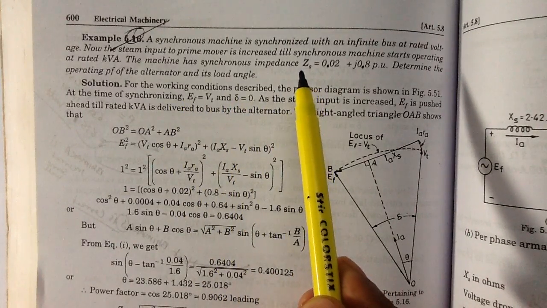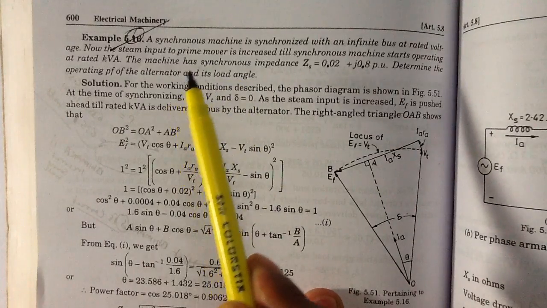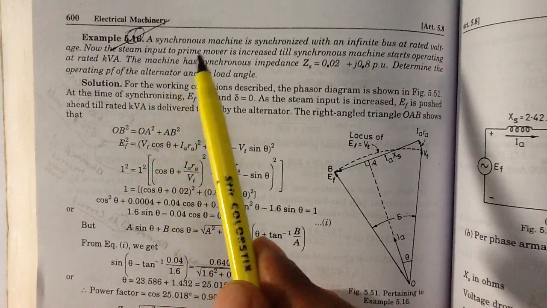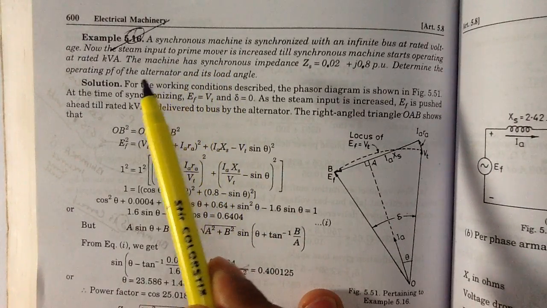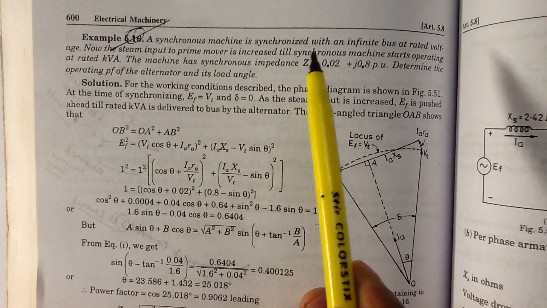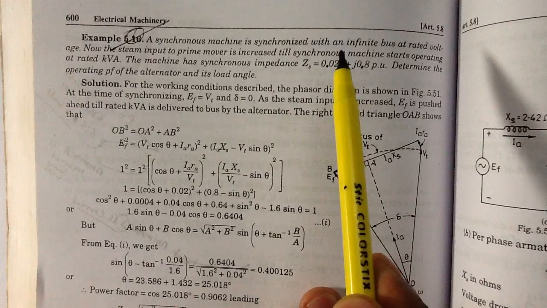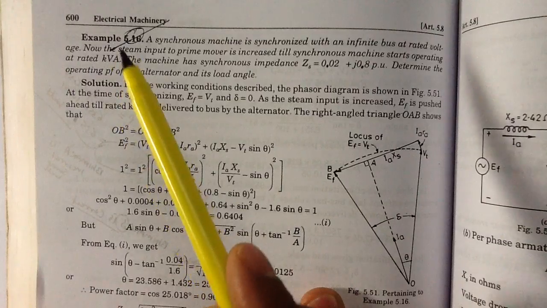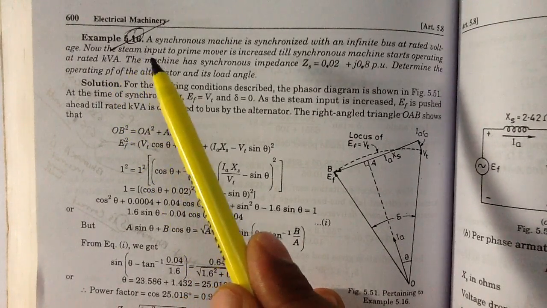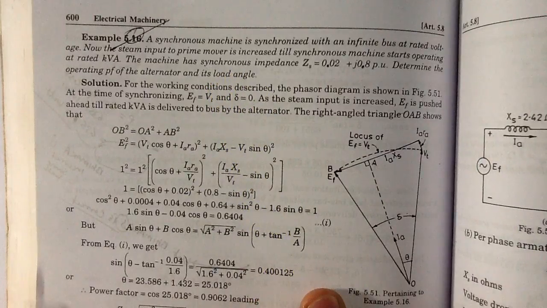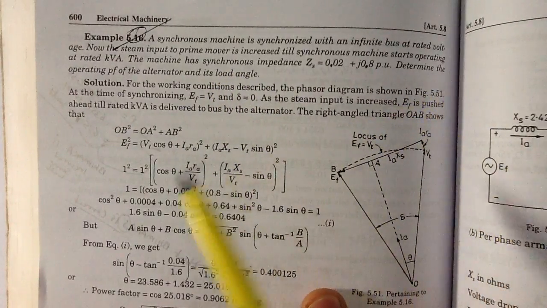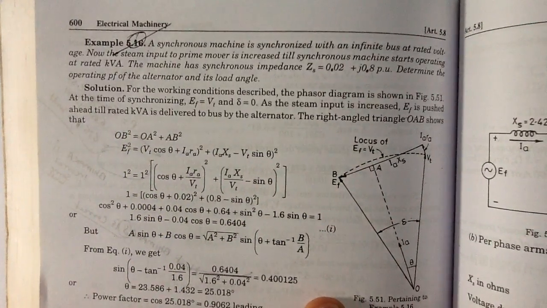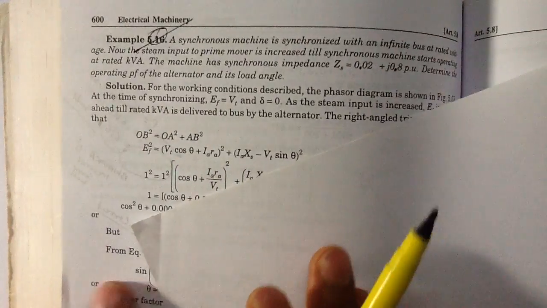The synchronous impedance of the machine is given, and it is also given that this machine is a synchronous generator. The synchronous generator is connected with an infinite bus at rated voltage, and it is given that the steam input to the prime mover is increased till the synchronous machine starts operating at rated kVA. So how to solve this problem?